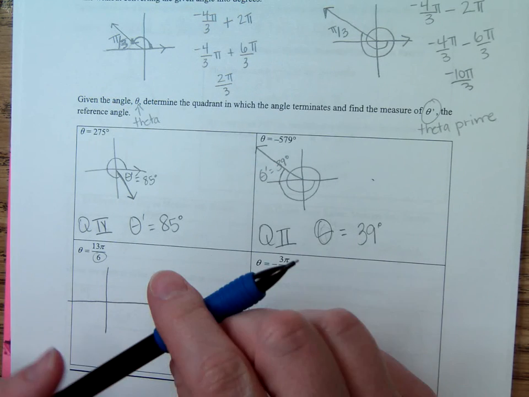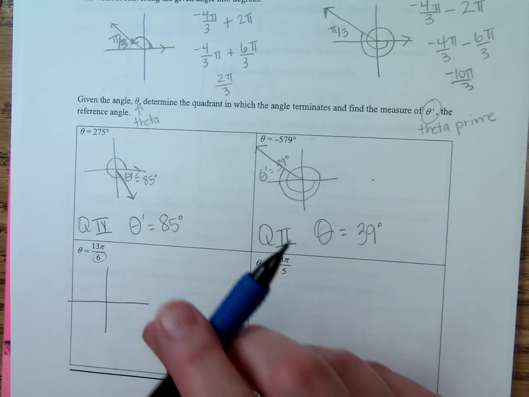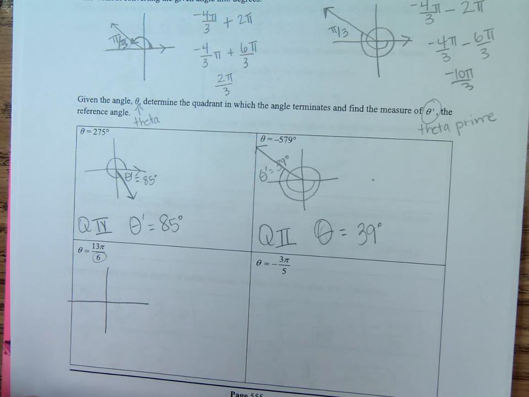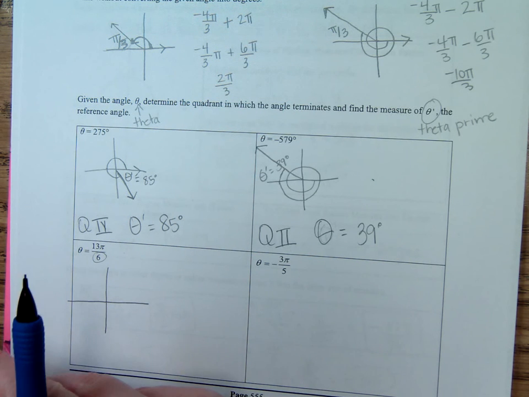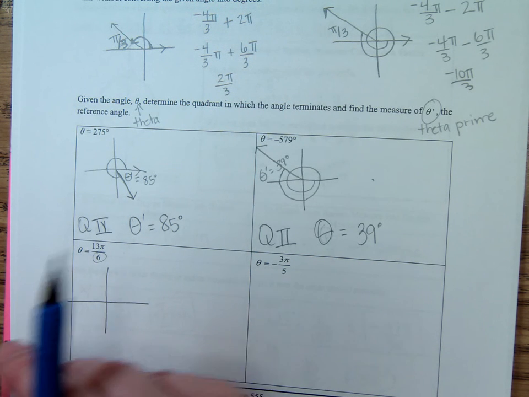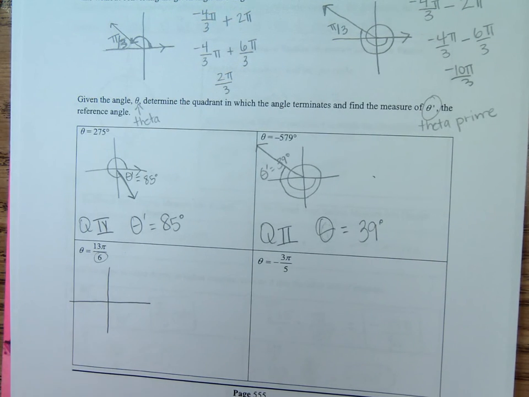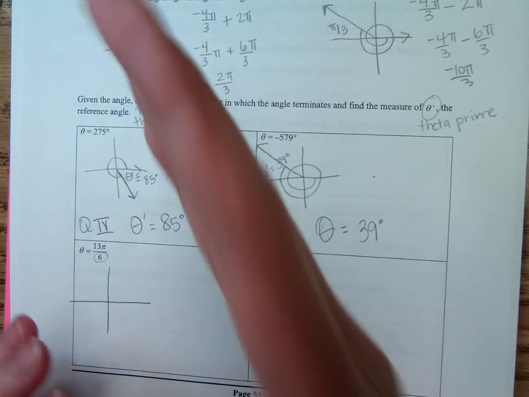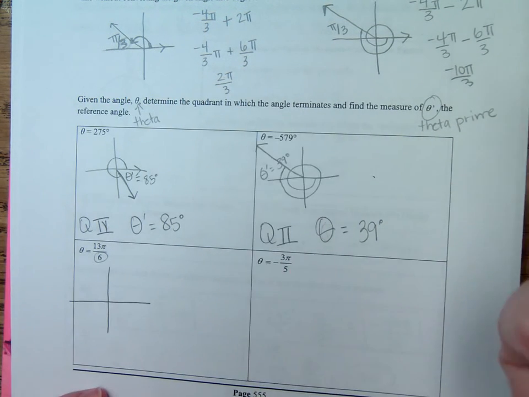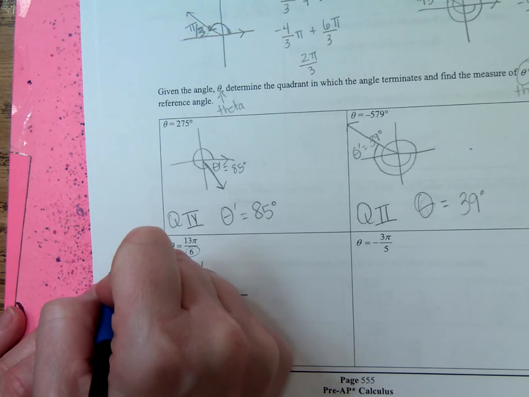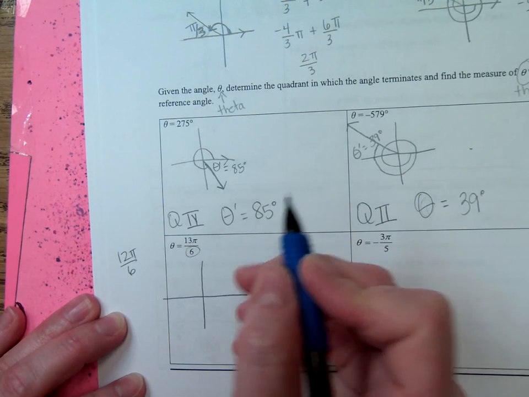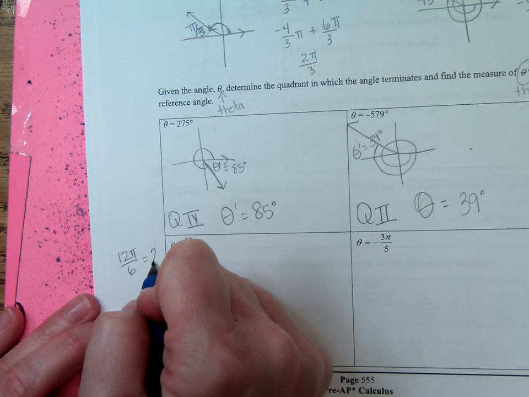So 2 pi with a base of 6 is how much? 12 pi over 6, which would reduce down to 2 pi. Does everybody see how this equals 2 pi, which is one circle?